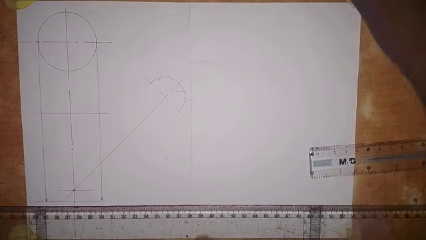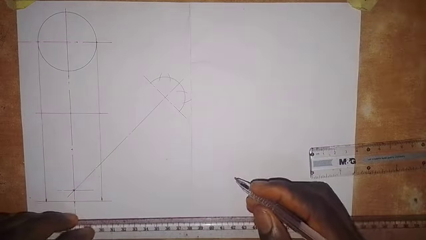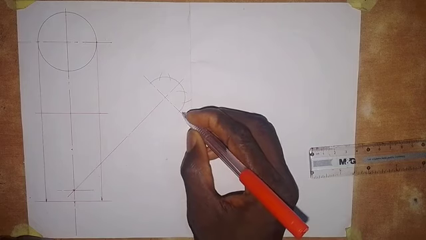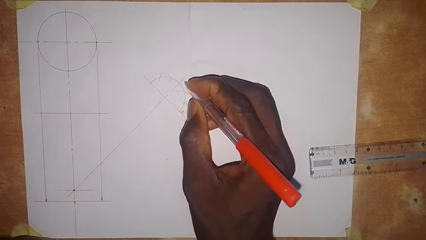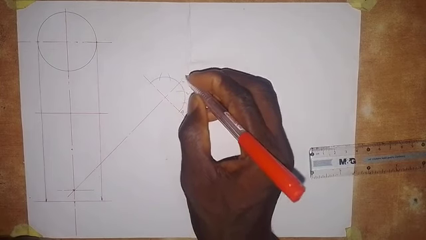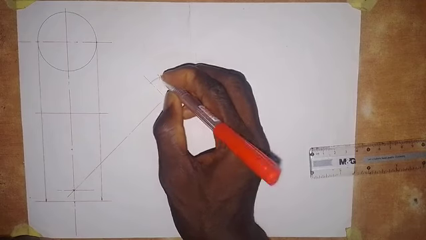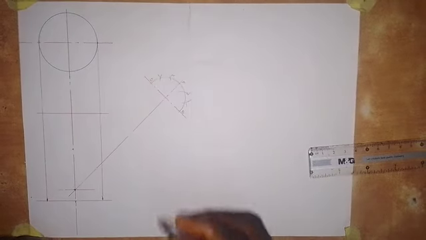So I'm going to number these points on the semicircle. This is 0, this is 1, this is 2, and this is 3. Then this point will be 2, this is 1, and this is 0. So let's take note of that.